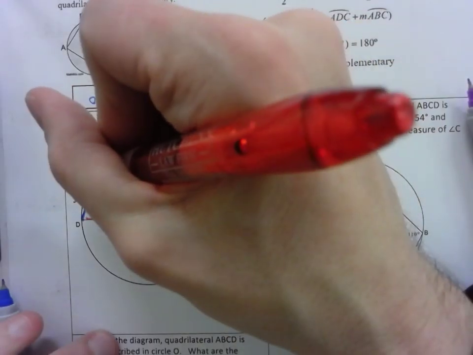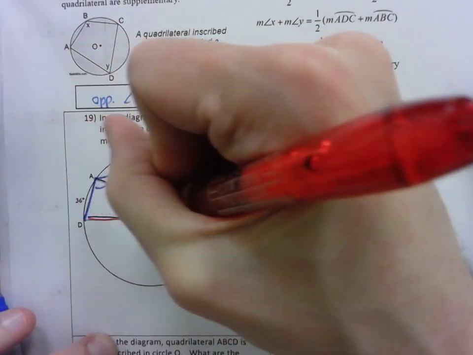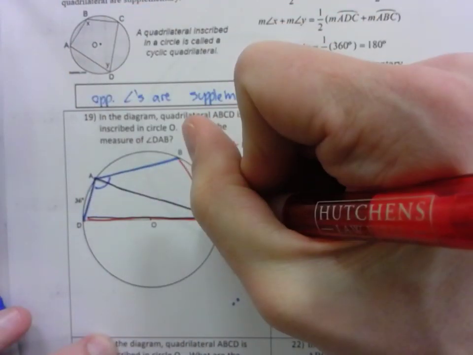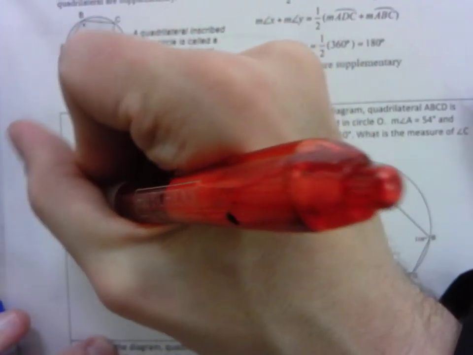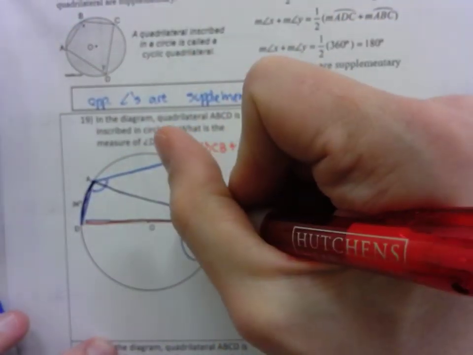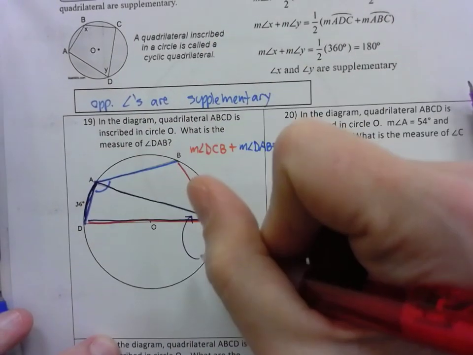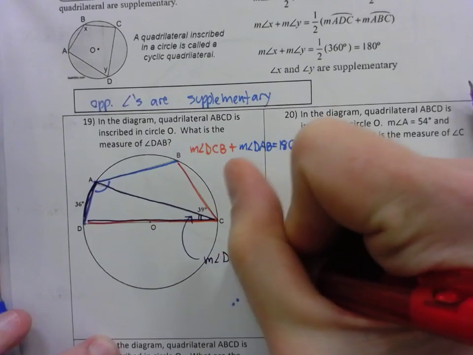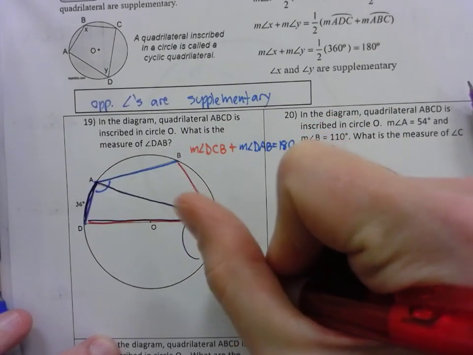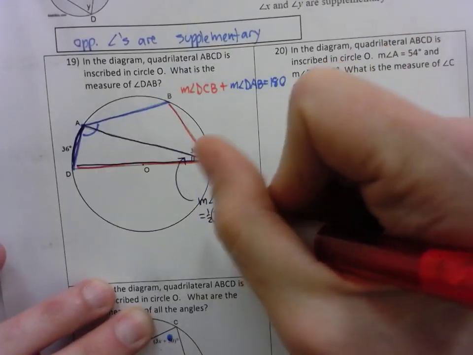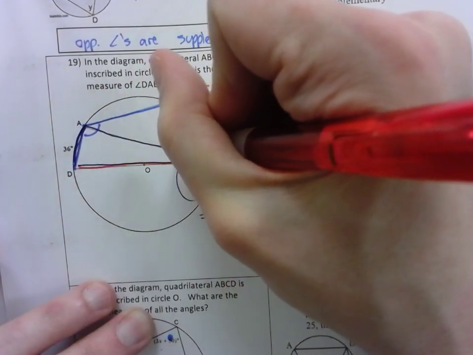So if you look at the segment connecting A to C, that's an inscribed angle. That's intersecting arc AD, which is 36. So I can get angle DCA by taking 36 and dividing by 2. Half of 36 is going to be 18. So I got a nice little 18-degree angle.